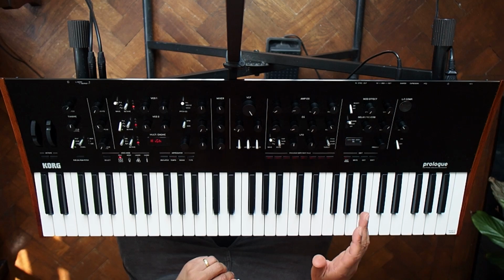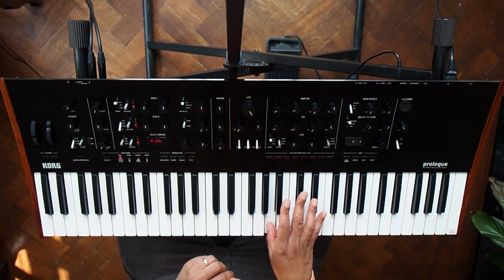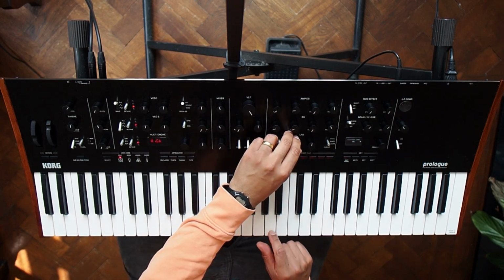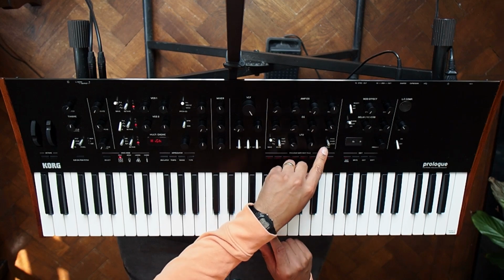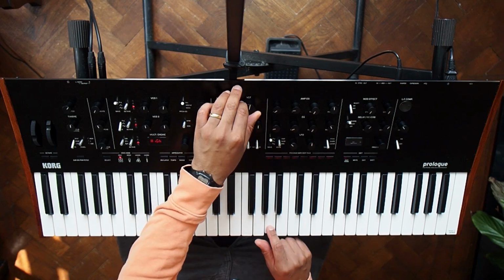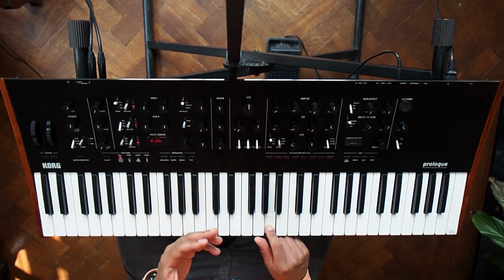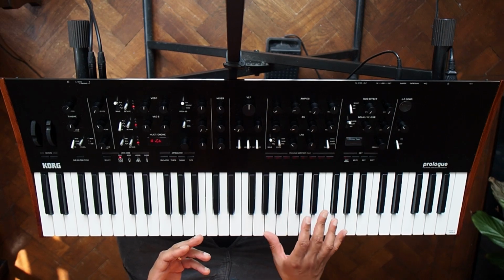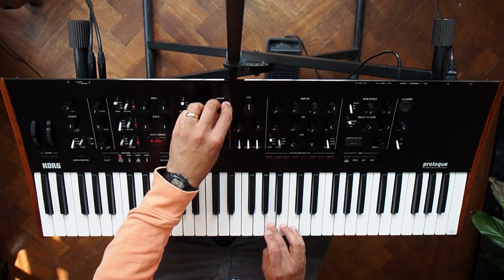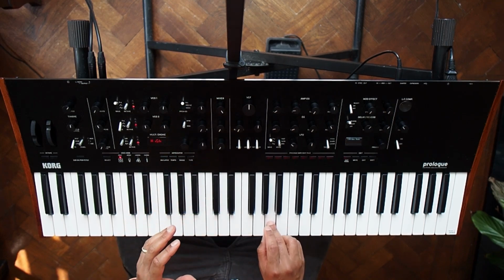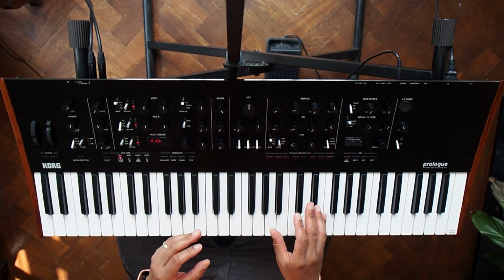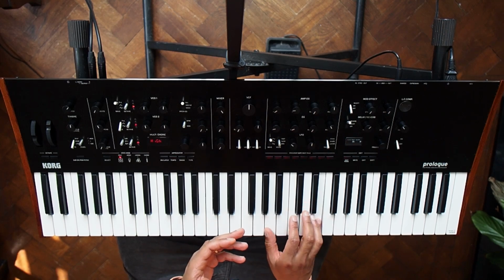So with key sync on, and what I'll do is I'll change it to cutoff because that makes it a bit more obvious. So with key sync on, the phase of the LFO is triggered each time I press the key. So you can hear it's modulating the filter cutoff and it's triggering each time I press the key.